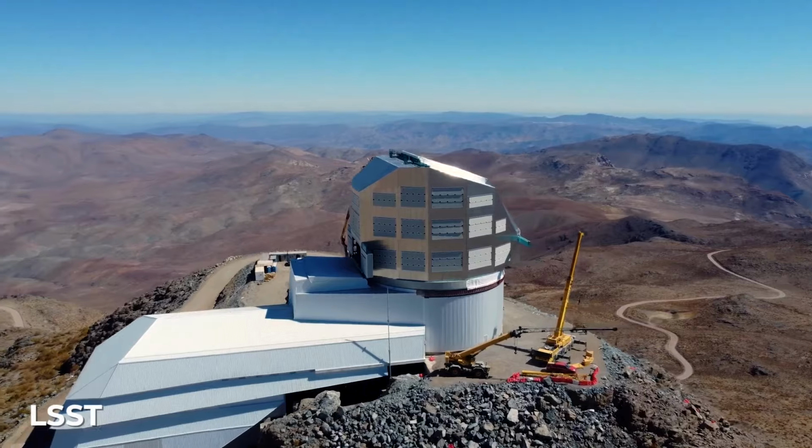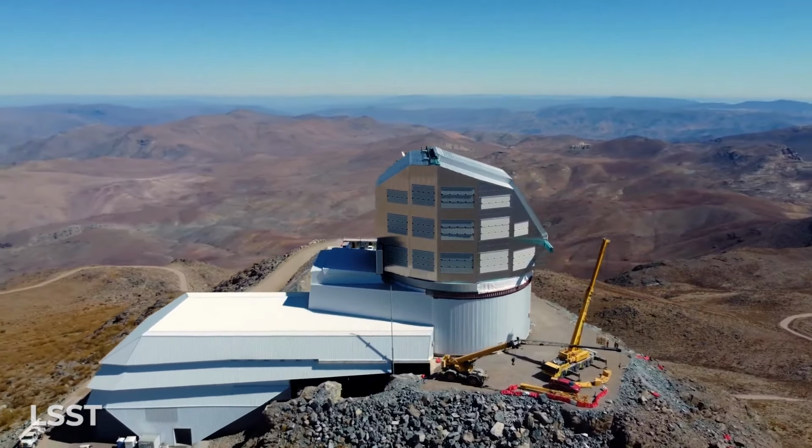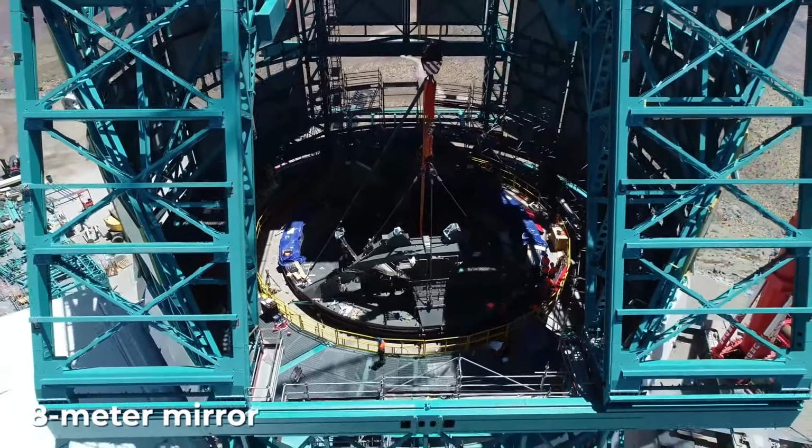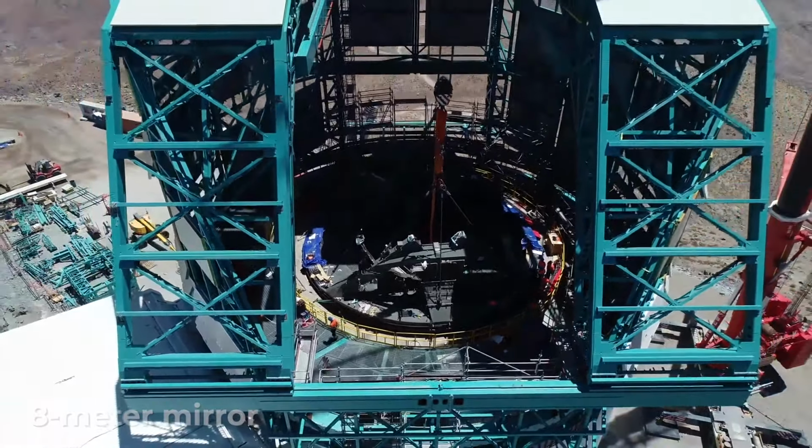The LSST, Legacy Survey of Space and Time Architecture, is unique among large telescopes with an 8-meter mirror and is designed based on the Paul Baker three-element scheme.